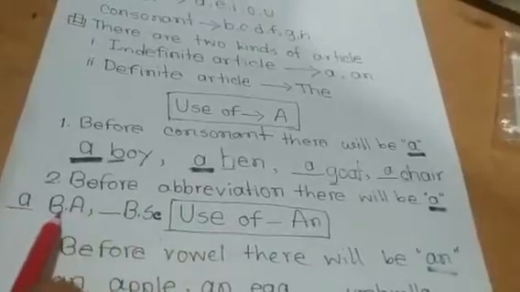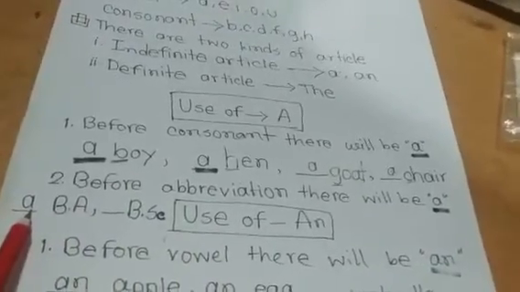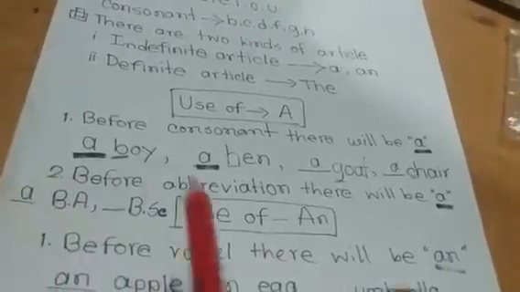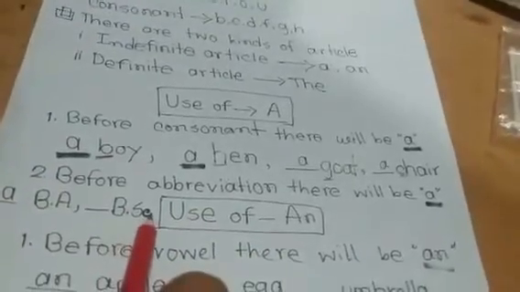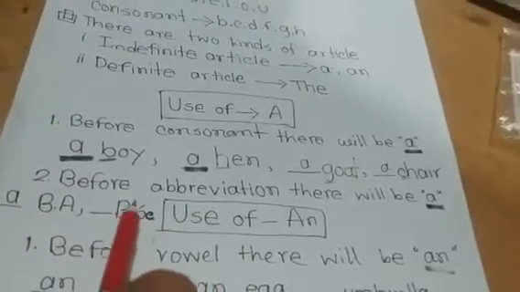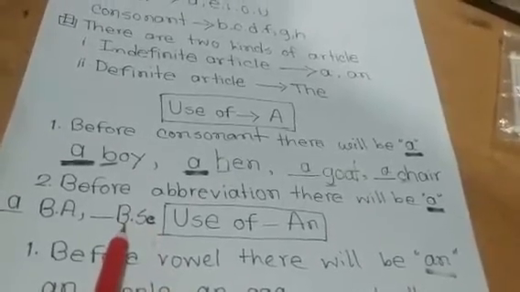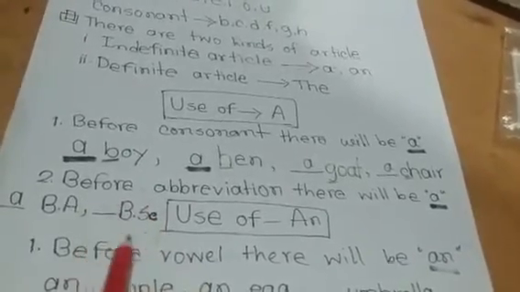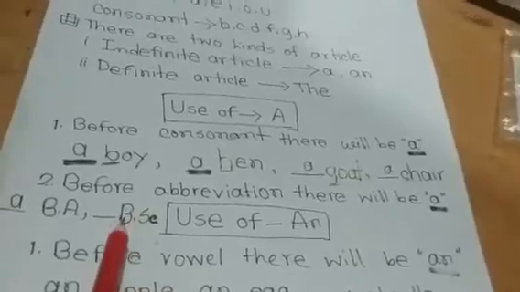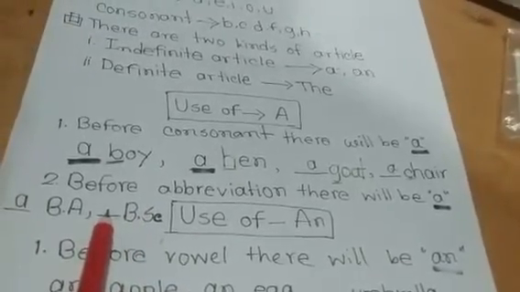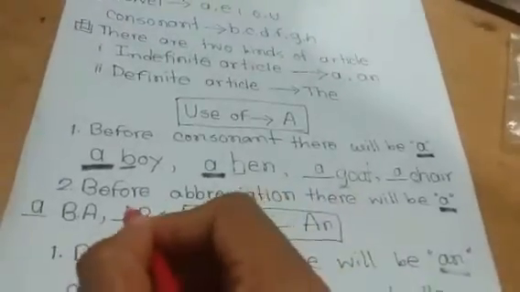So before abbreviation we will use a. Then here is BSc. Full form is Bachelor of Science. Then Bachelor of Science, short form is BSc. Then what should we put here? We will put here a.